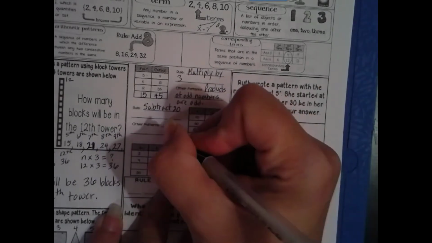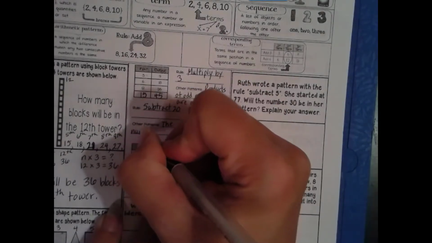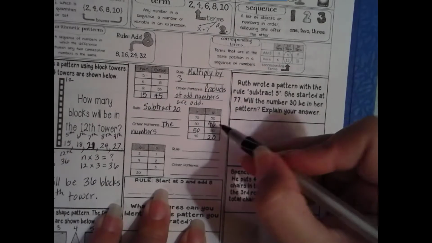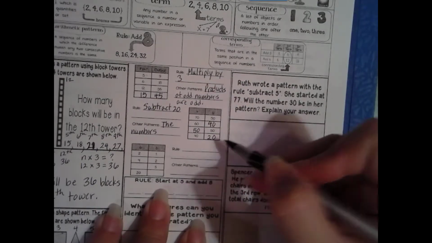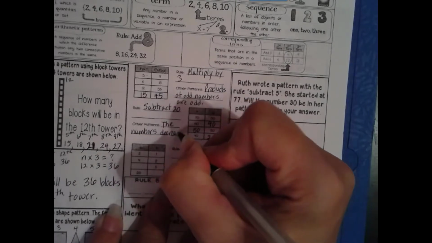Is there anything else we can notice? Other patterns? Maybe that the numbers are going down or decreasing. We just want to look and see, is there something we notice within the pattern? There can be more than one thing. There's not just one right answer to what you notice.